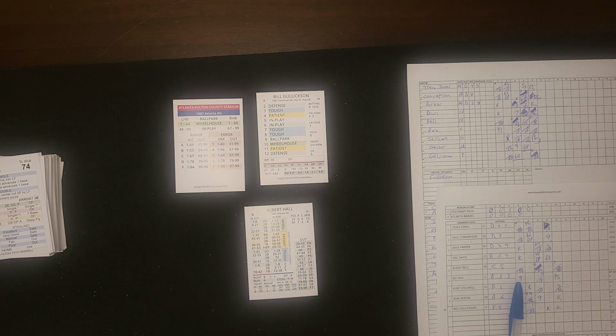What did I do with Albert Hall on the standard side? All right, I'm getting confused here because I don't know what to do with my standard Albert Halls.